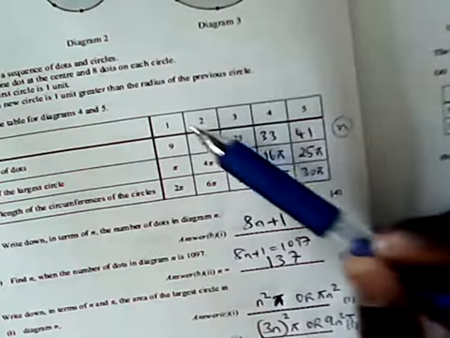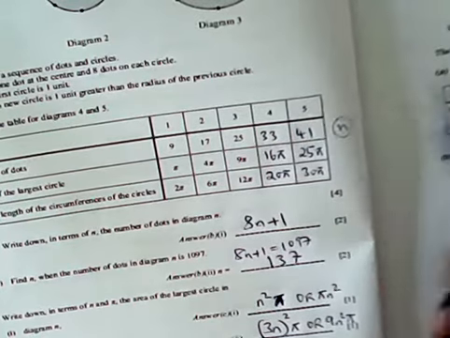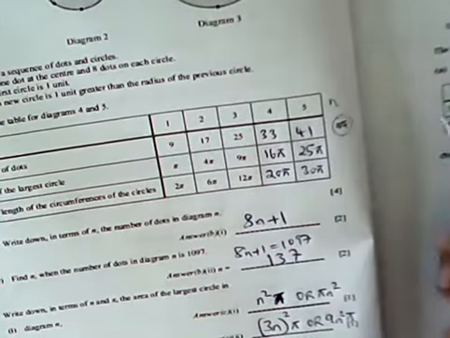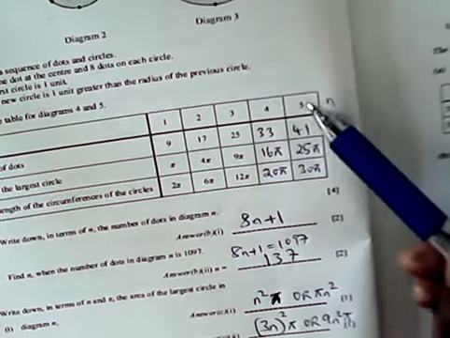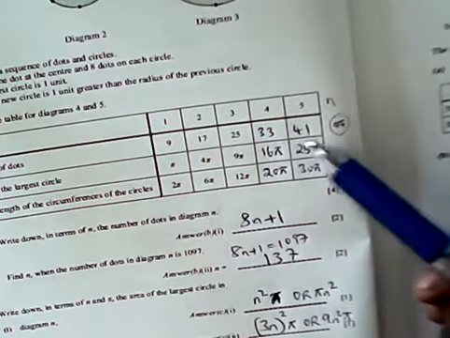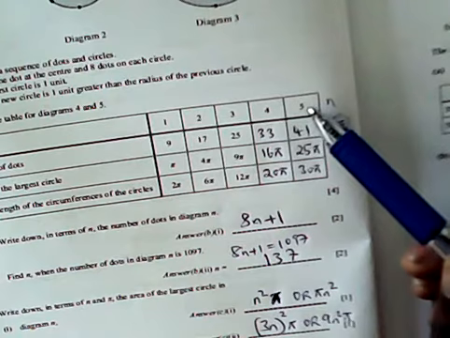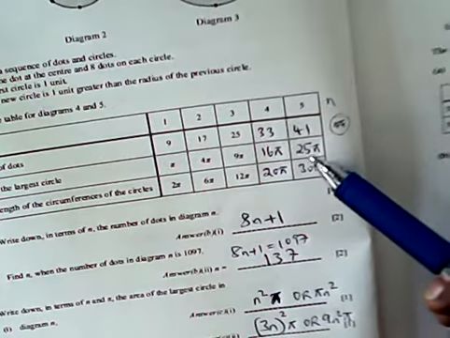So this is just the sequence of n. We are adding the n here to get our answer.